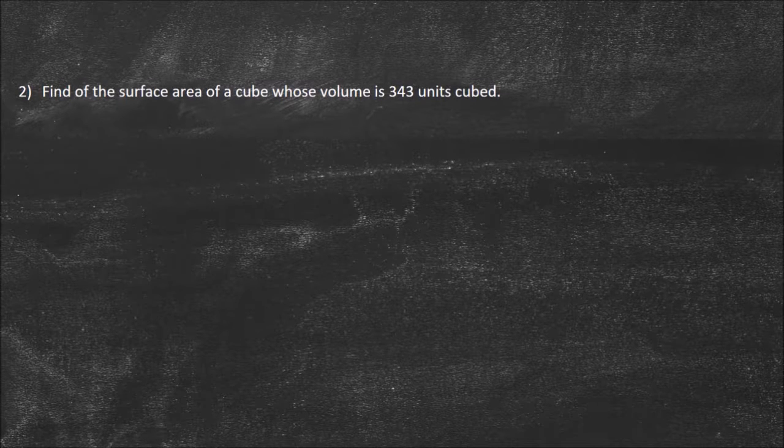Find the surface area of a cube whose volume is 343 units cubed. So we need to find surface area and we're given volume. I know that surface area equals 6 times a squared, but I'm not given a, so that's what I need to figure out. But I am given volume, and that should help me figure out a. Volume equals a cubed, so that can help me find what a is. So 343 equals a cubed.